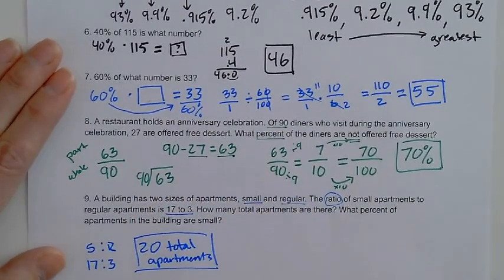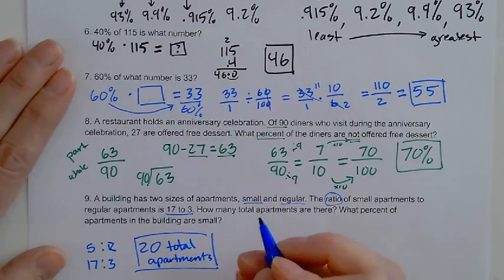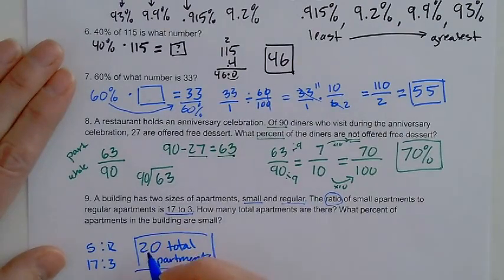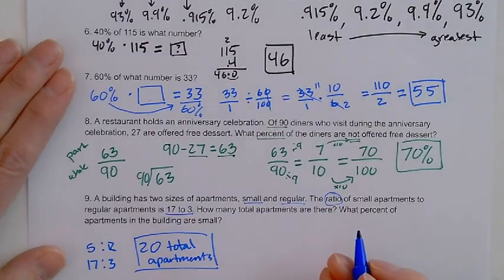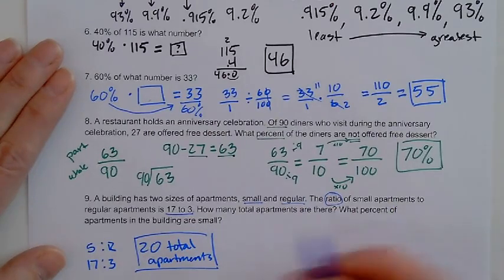And I ask this because I want you to realize you needed this number to solve the second question. The second question was all the book actually put in there. But I worried that you guys would look at these numbers and think these were the only numbers you needed to work with. You need to use them to get your total, to get the whole, so that you can figure out the rest. Alright, so it says, what percent of apartments in the building are small?